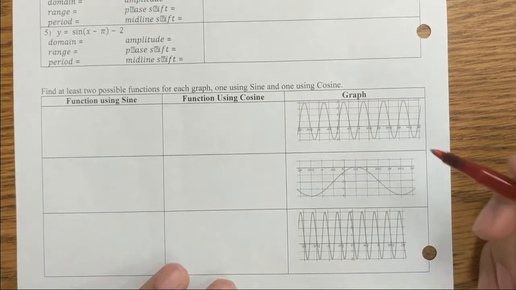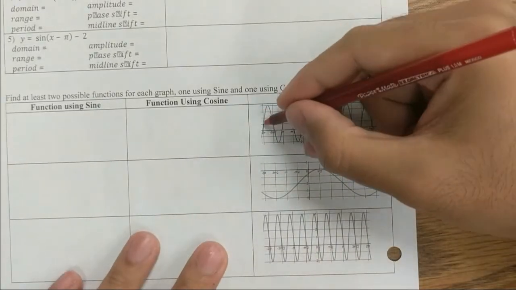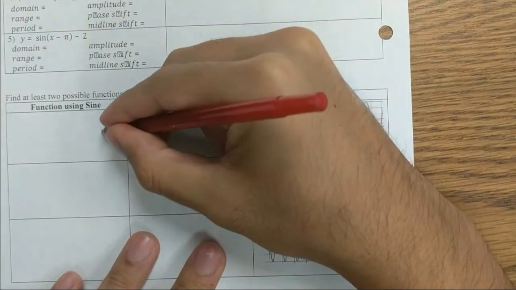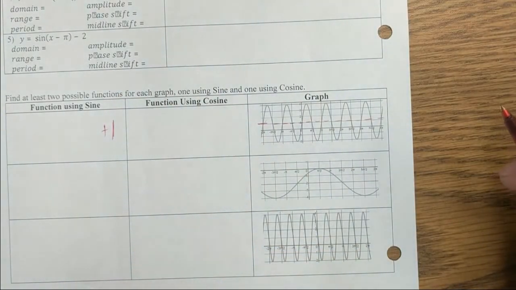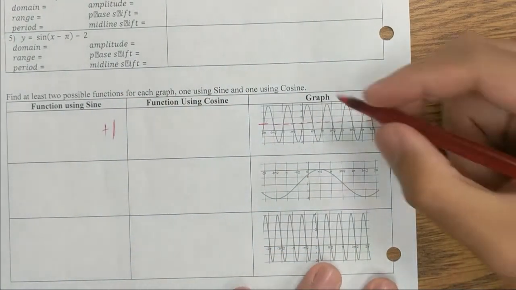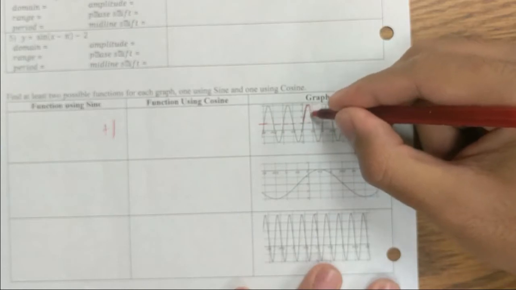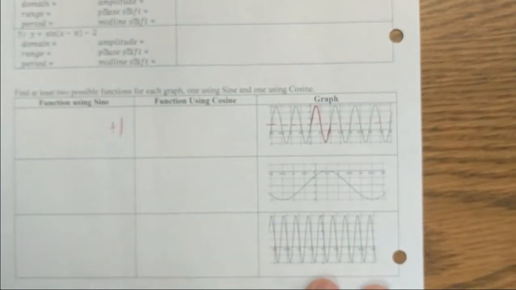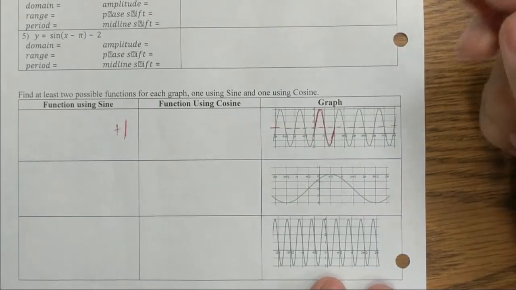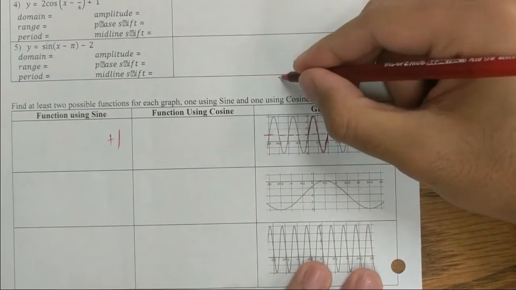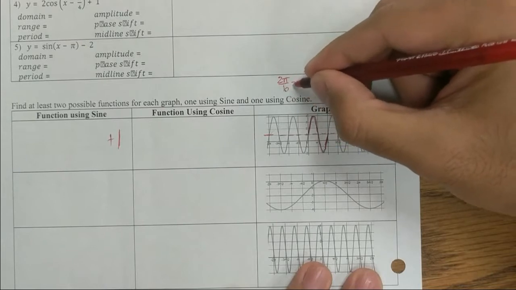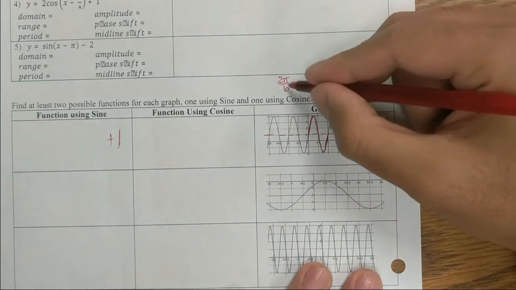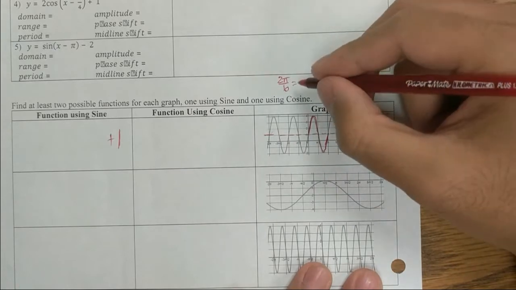Okay, so for this first graph, I see the midline is at 1, so the k value will be 1. Next, I want to find the period. So 1 cycle of the sine takes pi units. Okay, so I know the equation is 2 pi over b. So in this case, b must be 2.